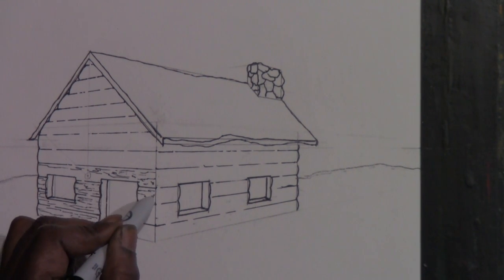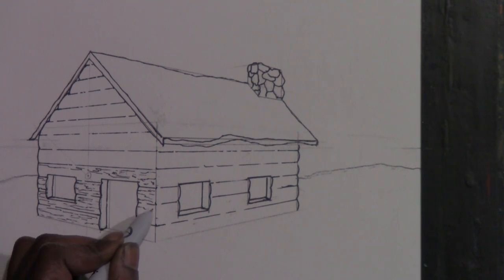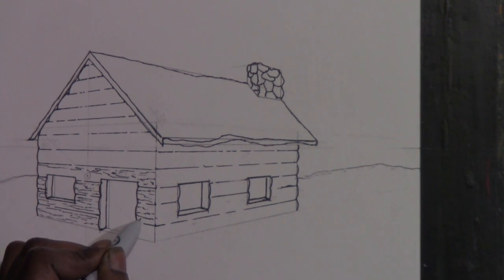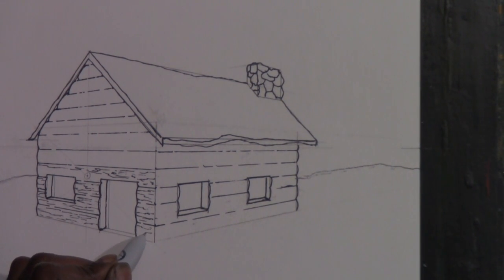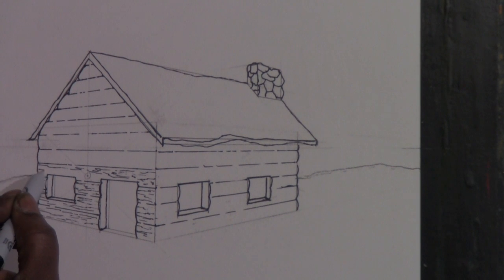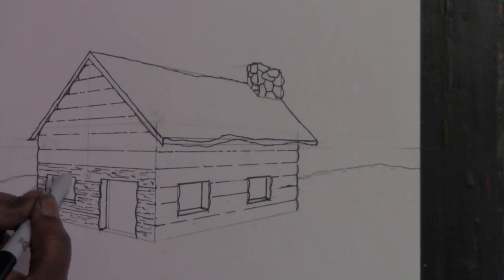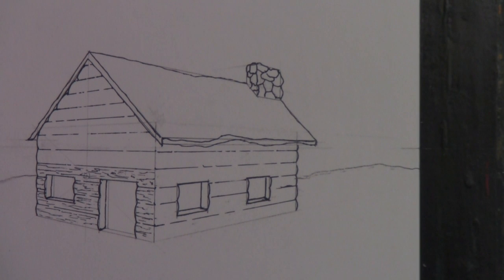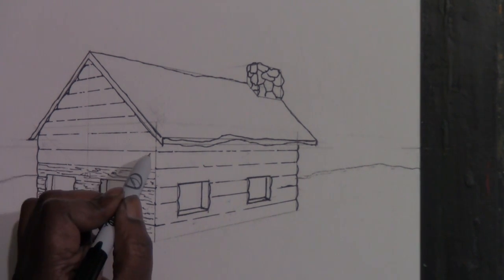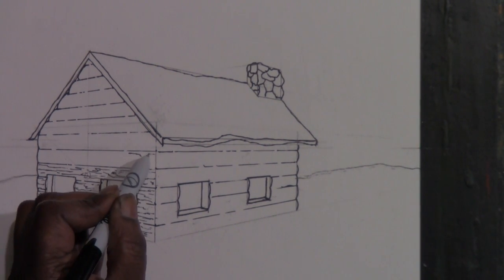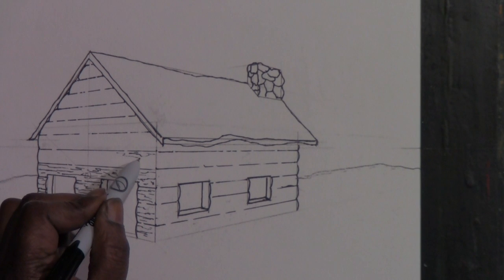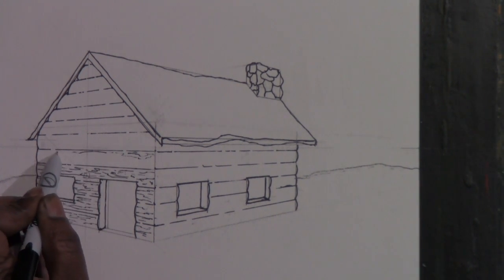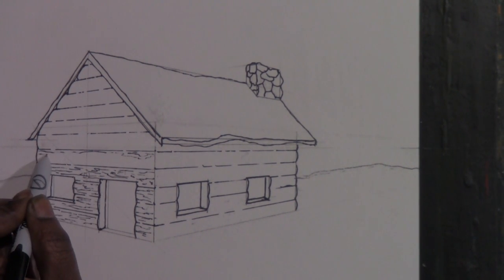See that? I don't have to add too many. By the time I'm done with this, it's definitely going to look like a log cabin. You don't have to have everything connect. Your eye is going to connect this for you. So it's going to look extremely detailed, like you put more work in it than it looks.